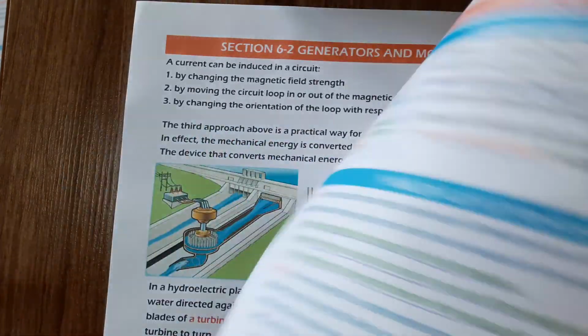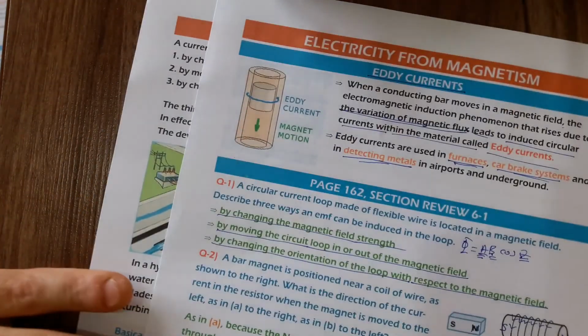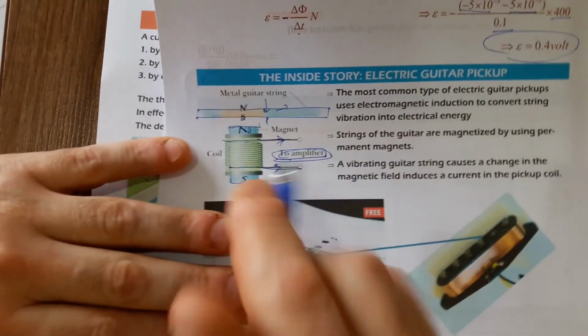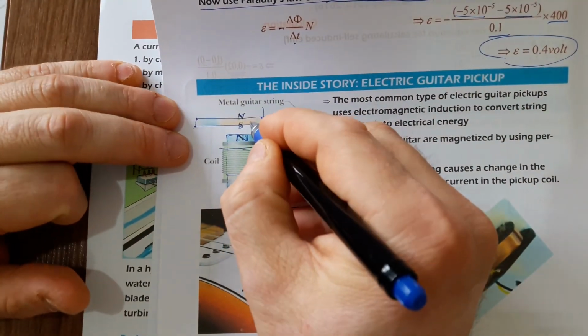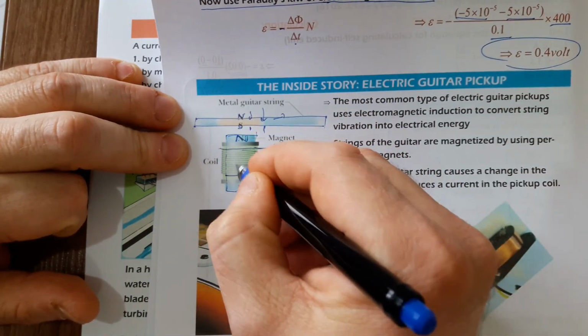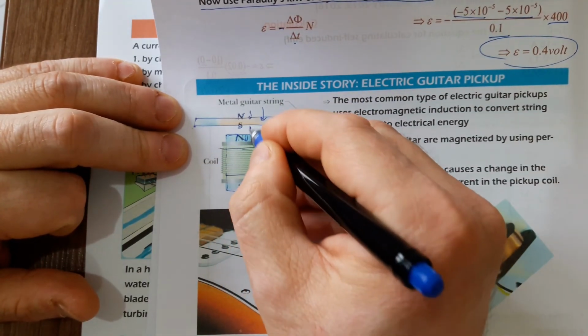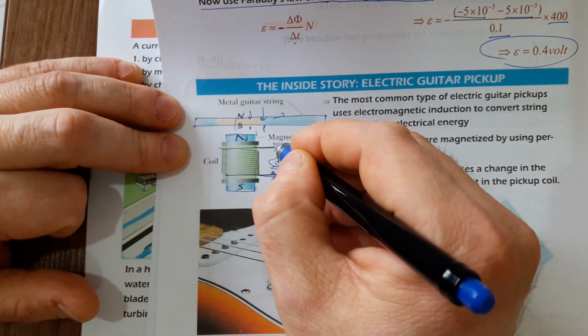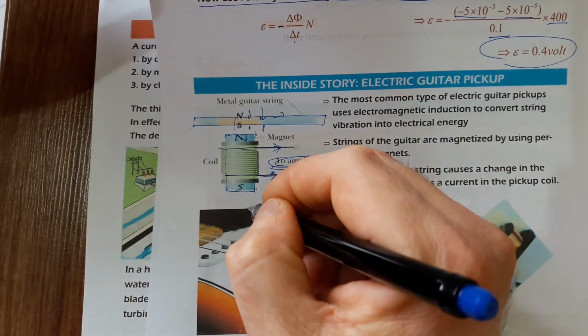Because according to the explanation I made, we said that when the guitar string starts to vibrate, it induces a current on the coil. This current will have the same frequency as the vibration of the guitar string, and also the same amplitude as the vibration of the guitar string.